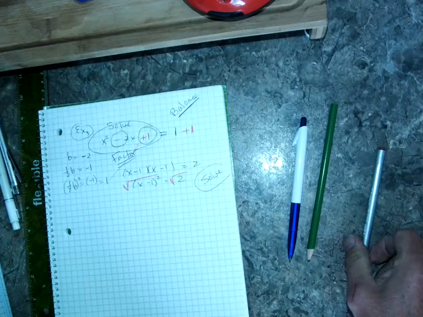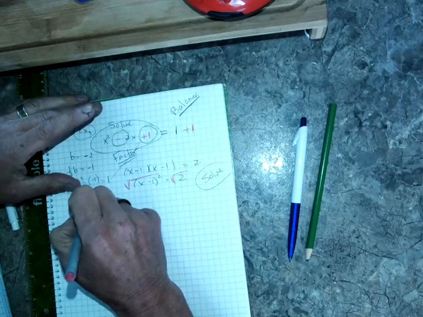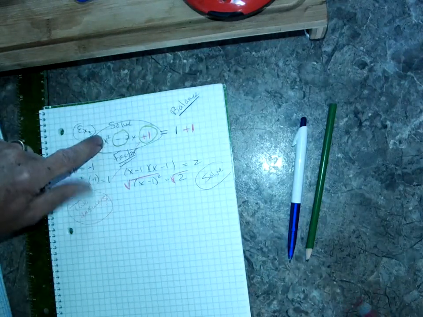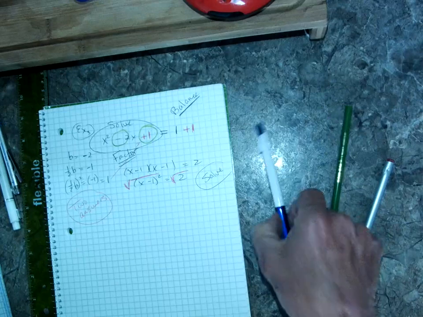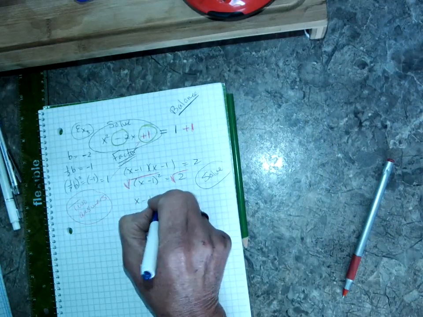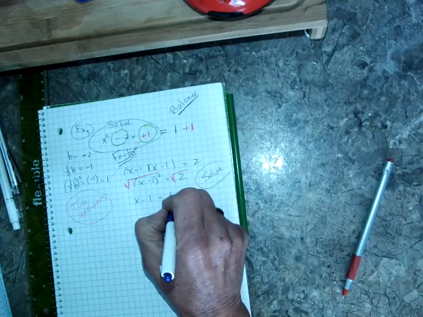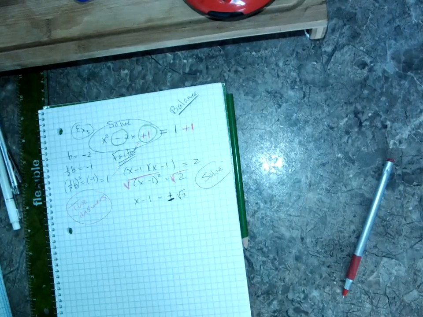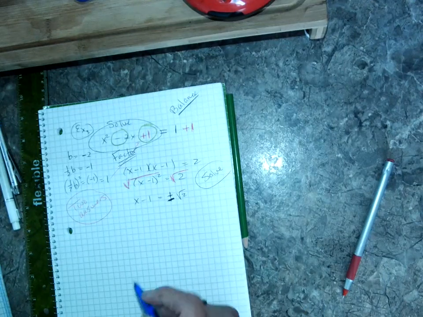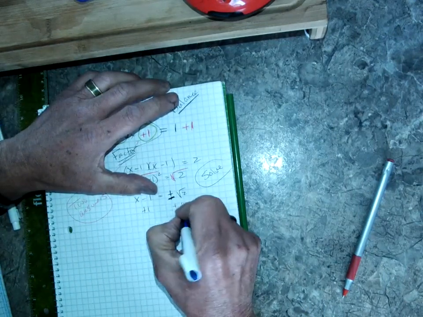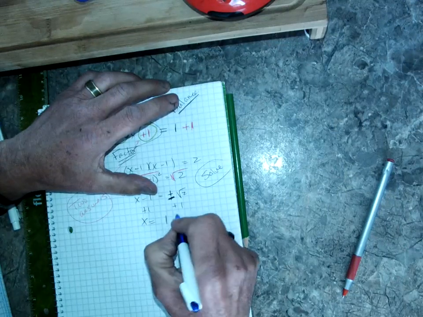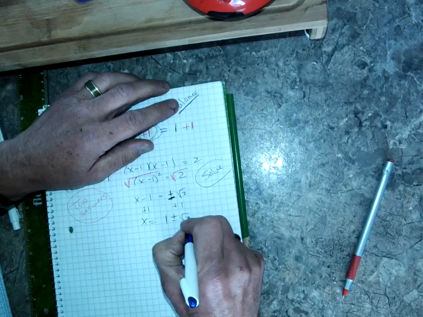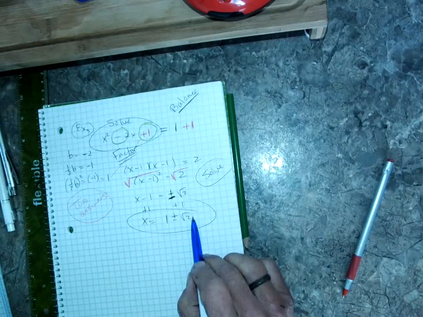Two answers. We have to have 2 answers. There's 2 answers because of the x squared. So I'll have x minus 1 equals plus or minus the square root of 2. So there's a positive and negative. Now, I'm not done, but almost. So I still have to solve. So I'm going to go plus 1, plus 1. I'm going to get x equals 1 plus or minus the square root of 2. And there are 2 answers there. 1 plus square root of 2, 1 minus square root of 2.